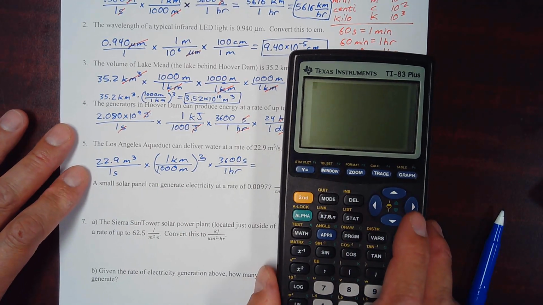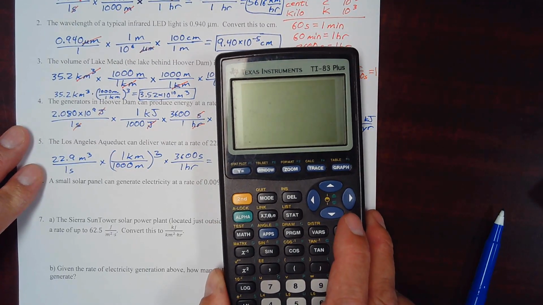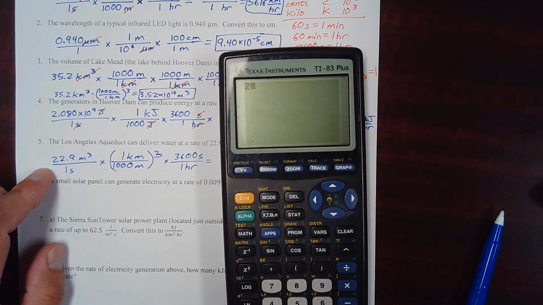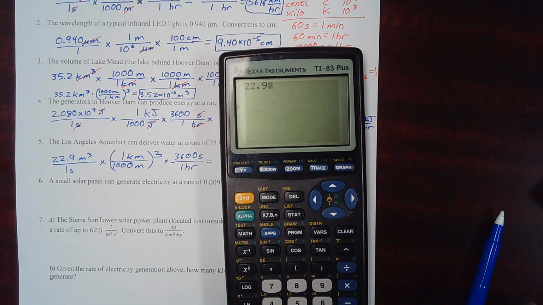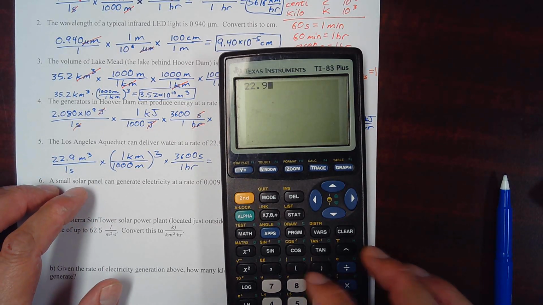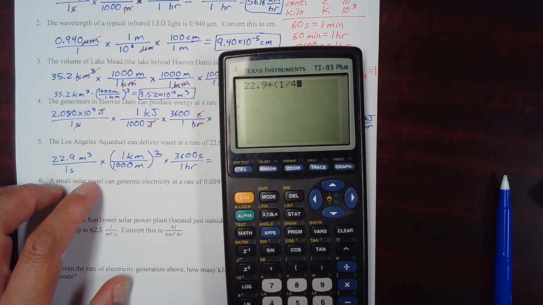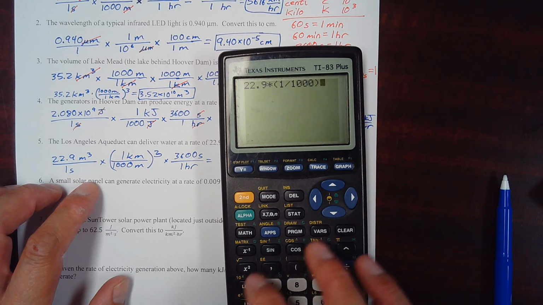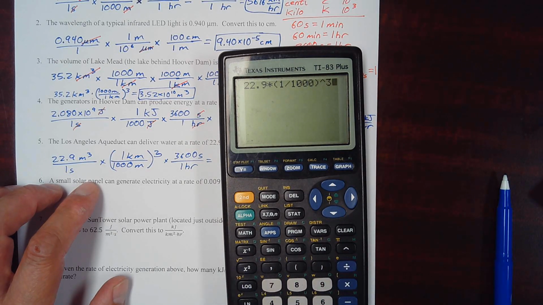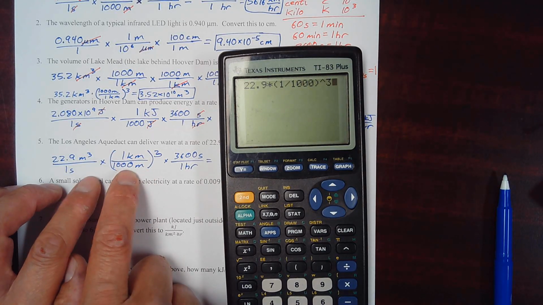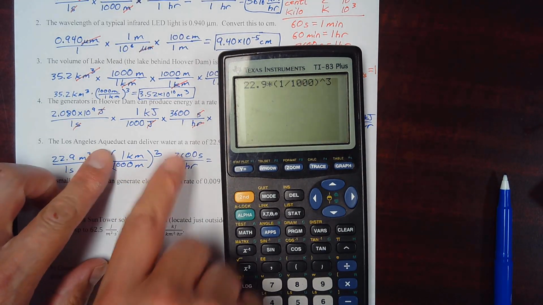Be careful when implementing parentheses on your calculator. So we've got 22.9, no parentheses there. Then times parentheses 1 divided by 1,000, close parentheses, and then raise that to the 3rd power. You want it to do the divide 1 over 1,000 first, and then you want that to cube, and only that to cube.